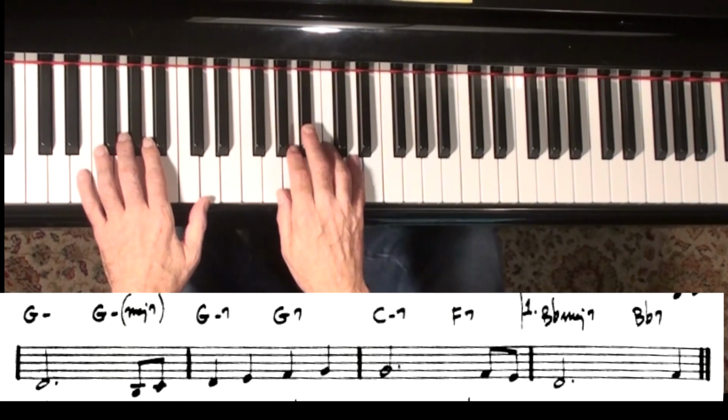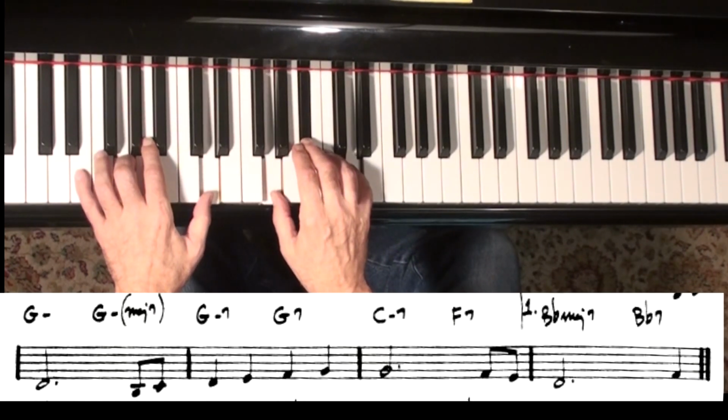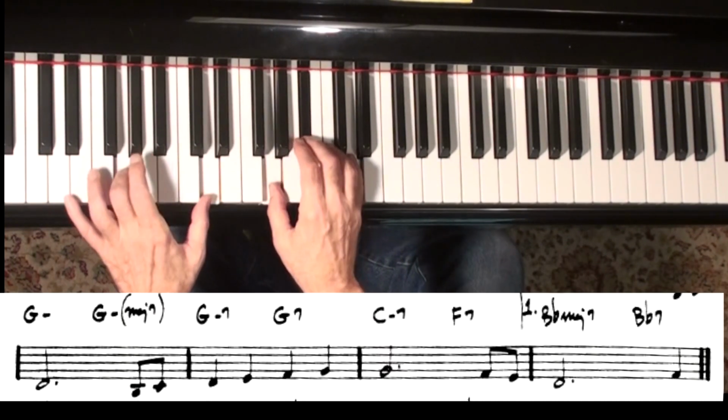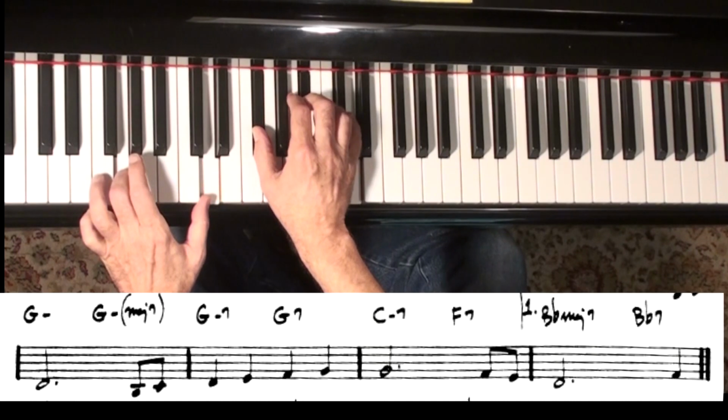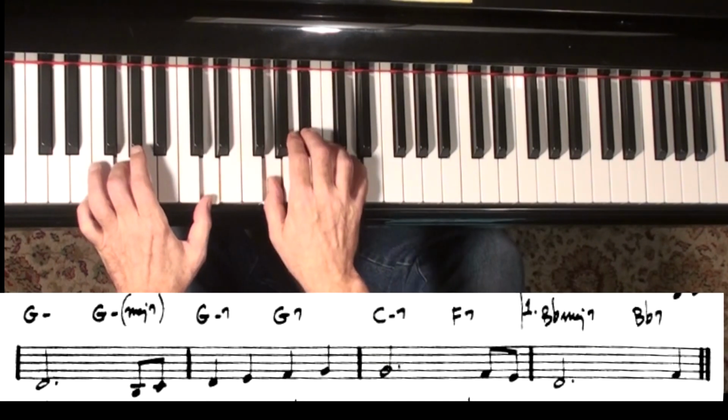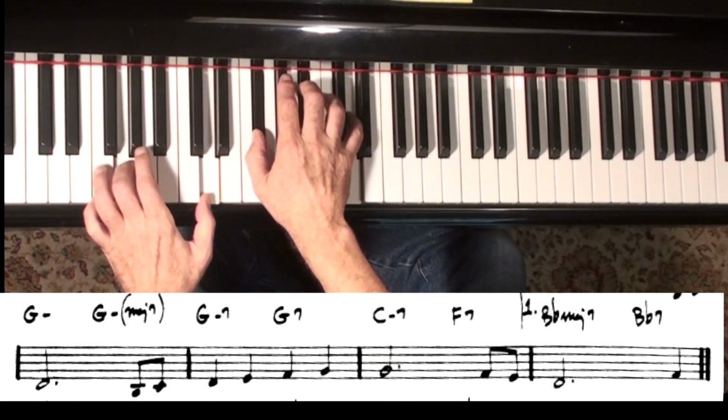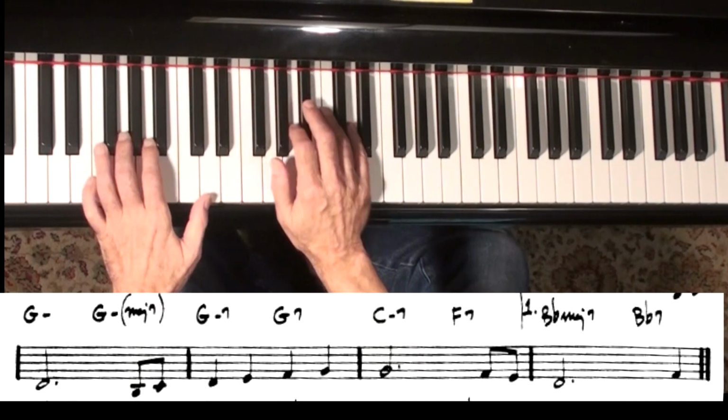This is a little harmonic device of mine. Not that I invented it, but whenever you have a minor chord that goes down to what we call the minor major 7th, like that.